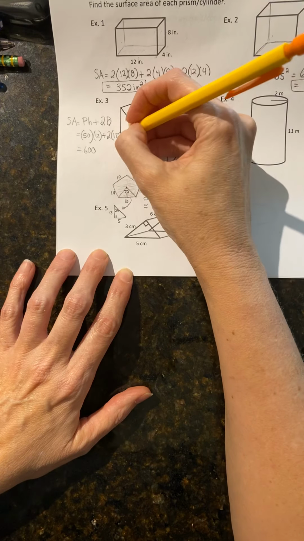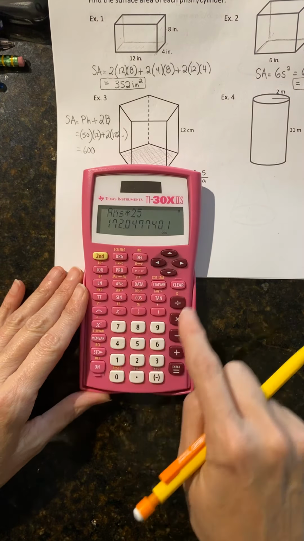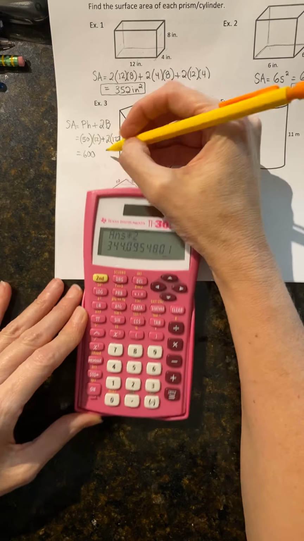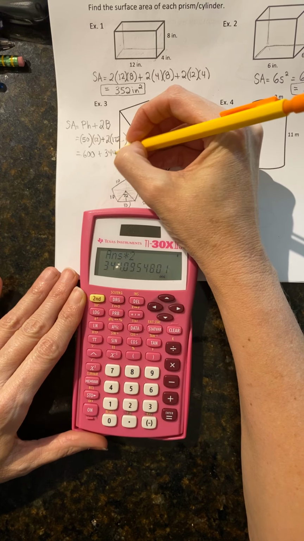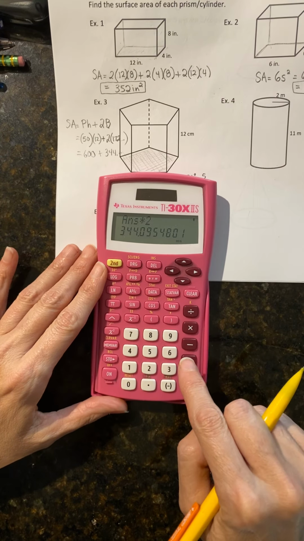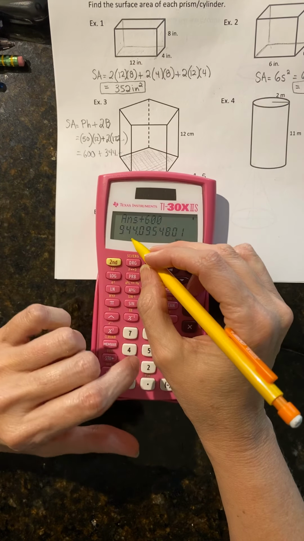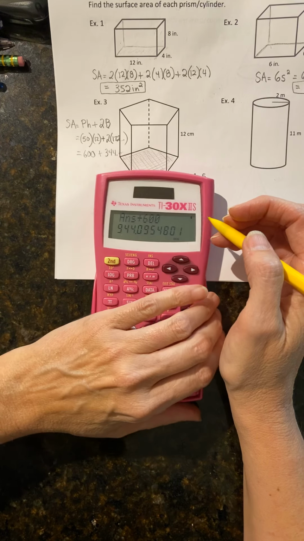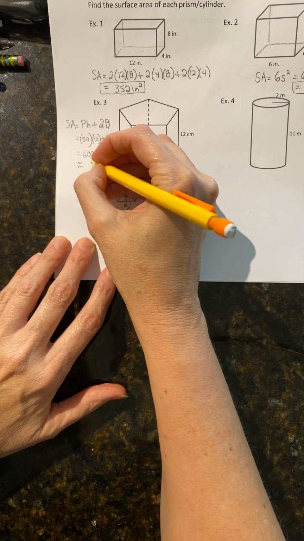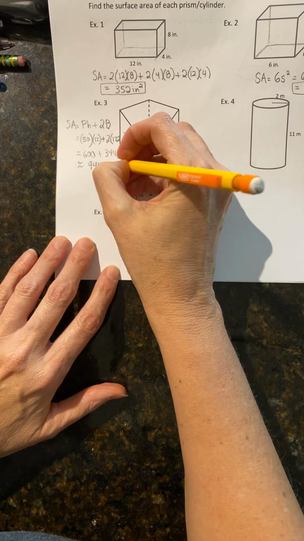172, blah, blah, blah. Okay, so since that's already in my calculator, I'm going to multiply it by 2, because that's what I'm doing here. You get 344.0954. You can write that down. And since it's already in there, now I'm going to add 600, because that's what the formula says. And you get this. This is where I'm going to round. 944.1. It's approximately 944.1 centimeters squared.